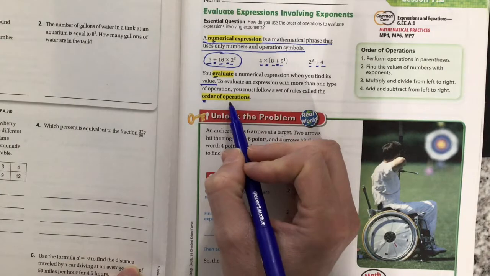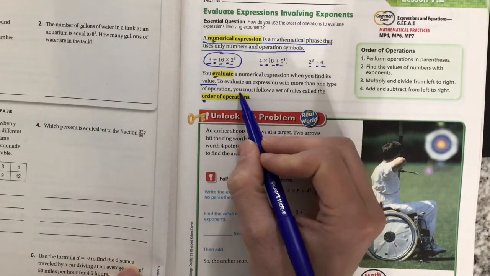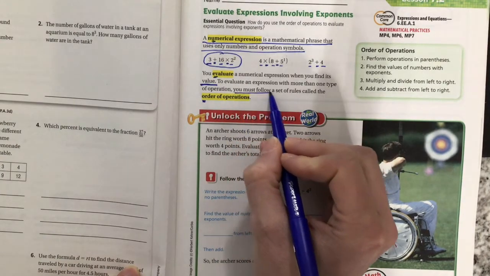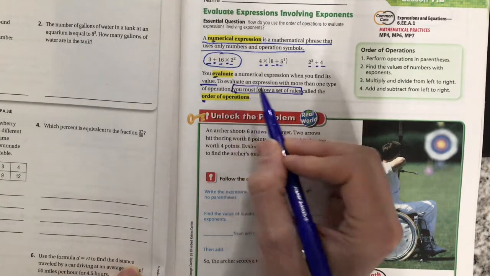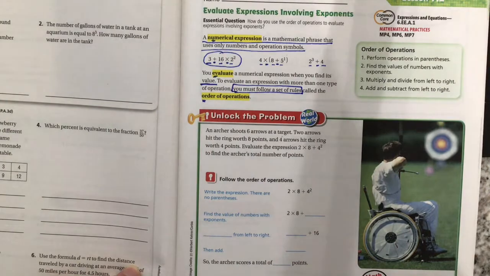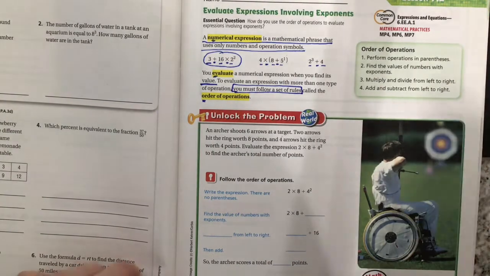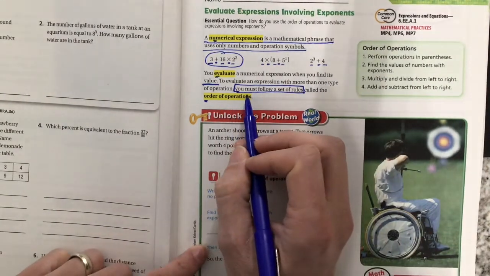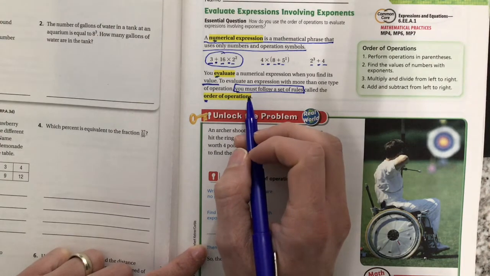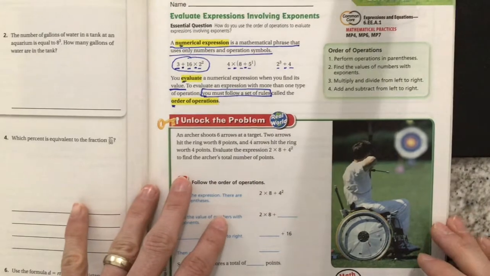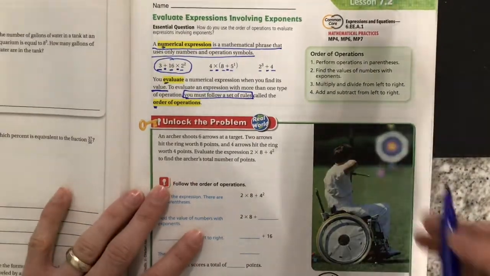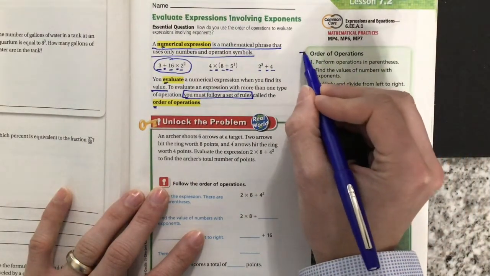And then lastly, order of operations. The order of operations means you must follow a set of rules in order to find an answer to one of these numerical expressions. So we have to follow an order of operations in order to figure out the answer. Okay, so what are those order of operations? Now most of you know them as PEMDAS. Your book has it right here.